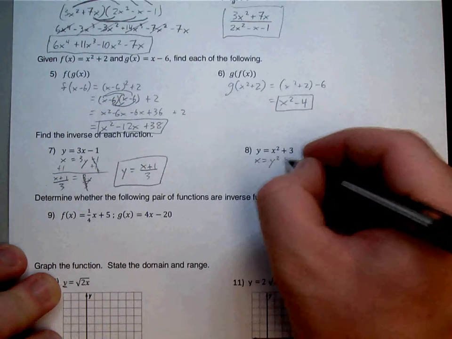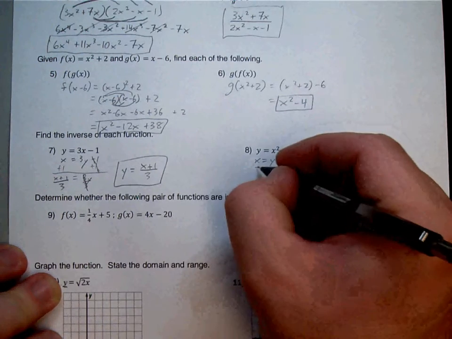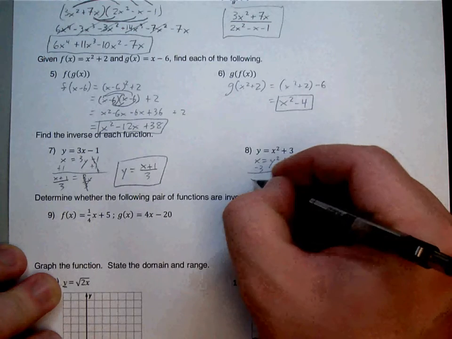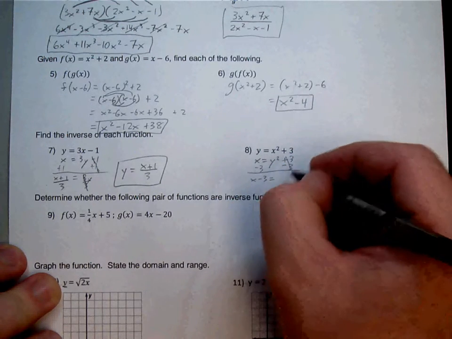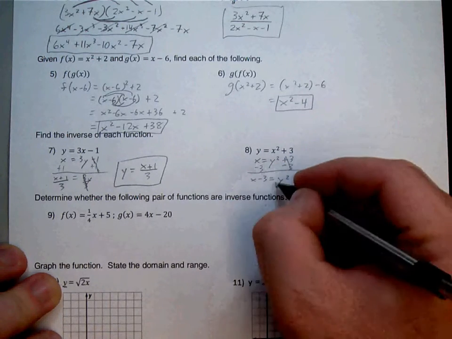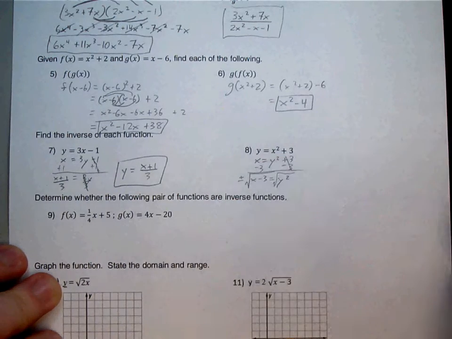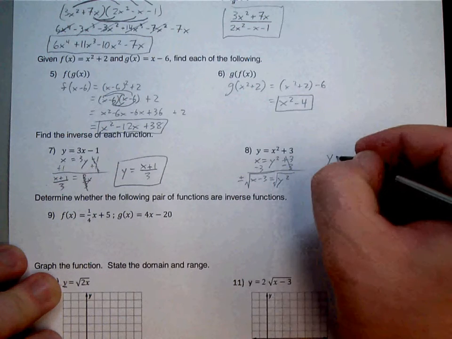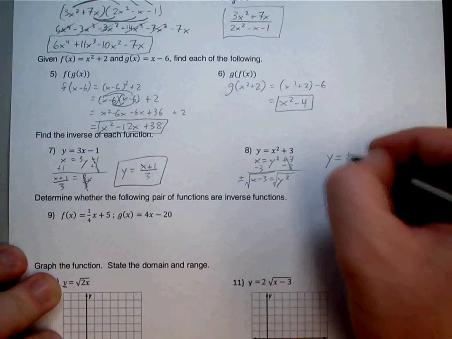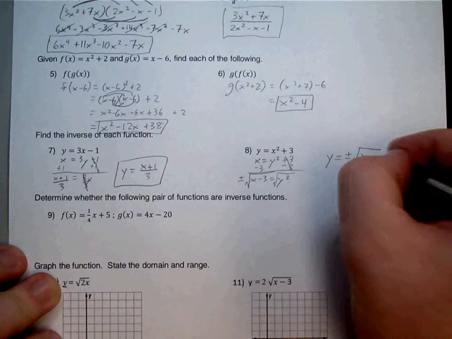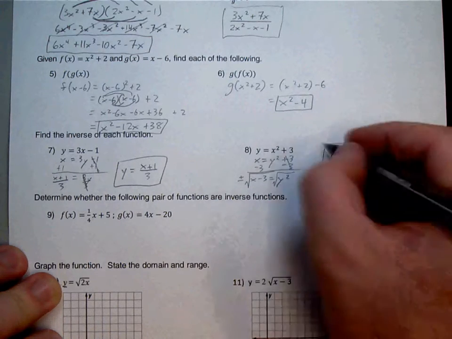X equals y squared plus 3. So I would subtract 3 first from x, giving us x minus 3 equals y squared. To get rid of the square, we have to square root, and anytime we square root, we have to do plus minus. So we get y by itself equals plus minus the square root of x minus 3. There's your answer.